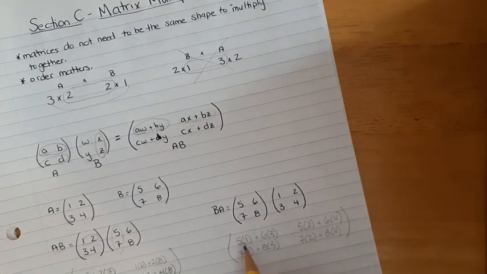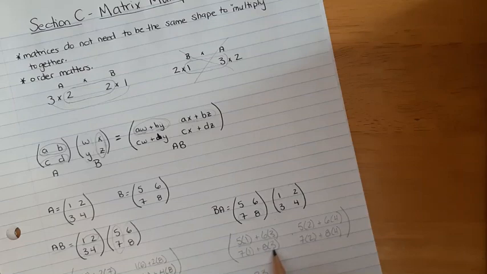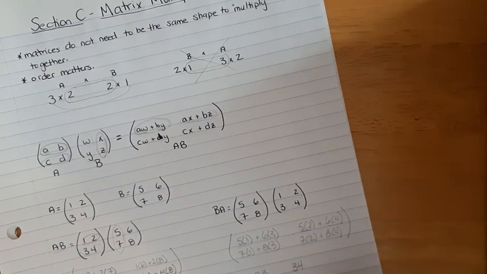Okay, and then I'm going to work these out. So 5 plus 18, so 23. 7 plus 24, 31. 10 plus 24, 34. And 14 plus 32, 46.